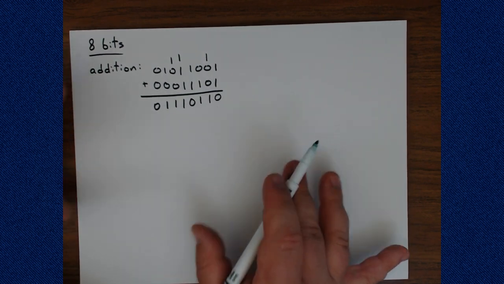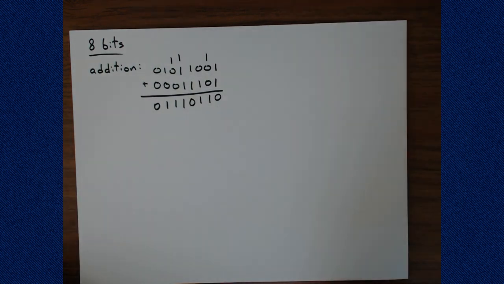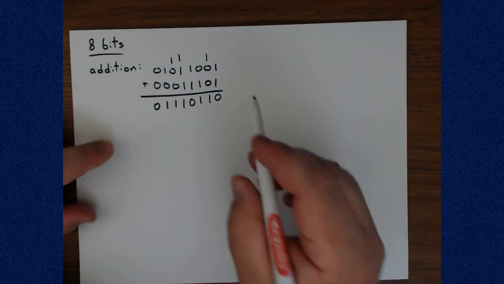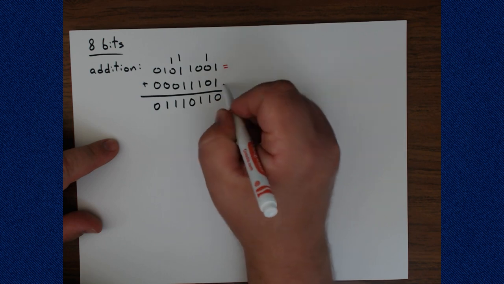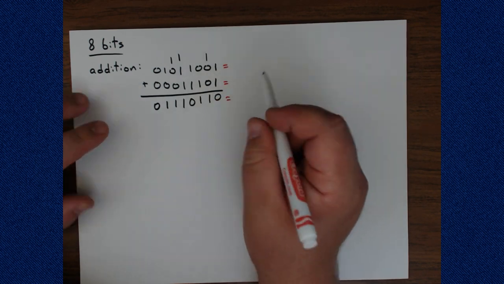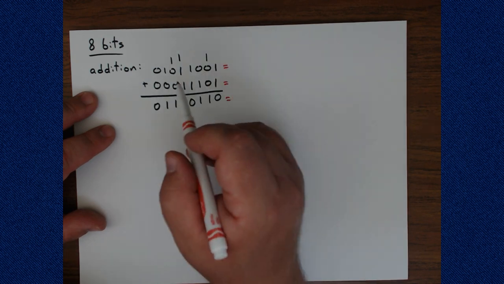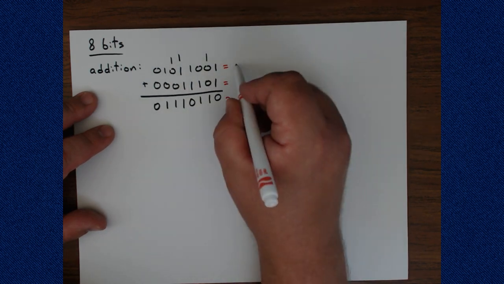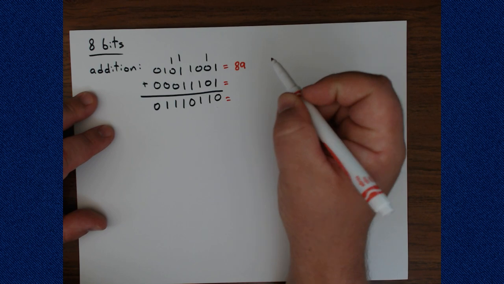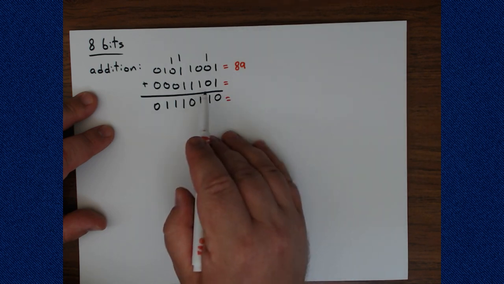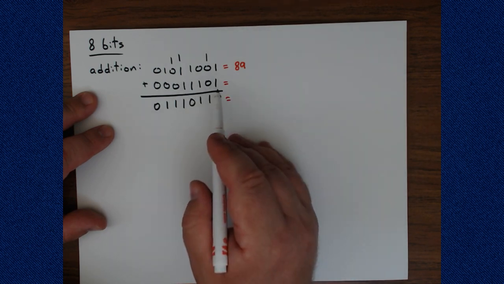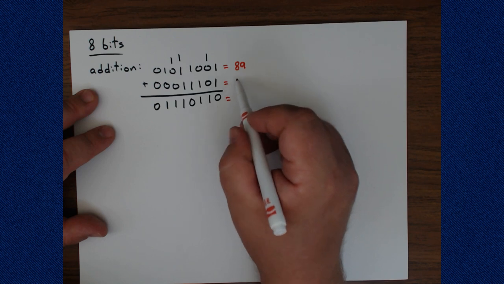Let's do the conversions to see that our work is correct. So if we look at this, one is the bit pattern for 89, and this one is the bit pattern for 29.